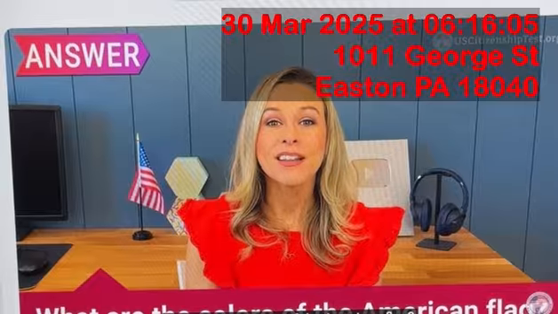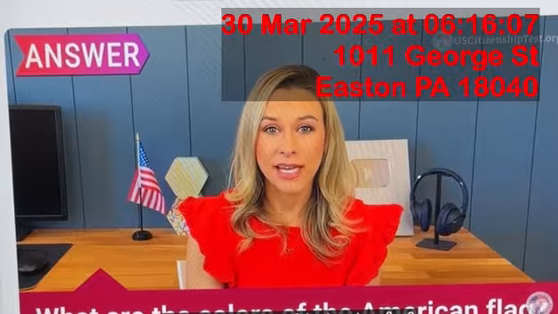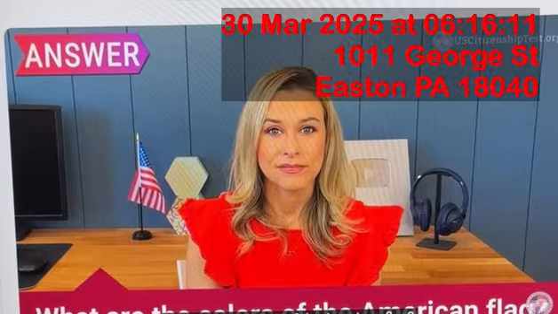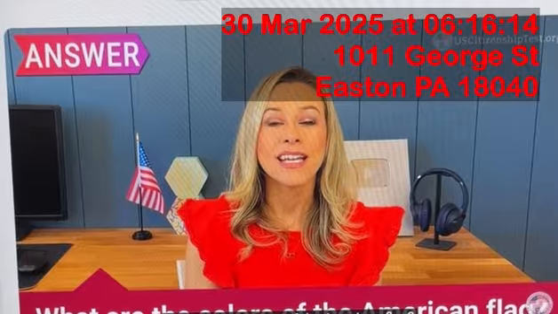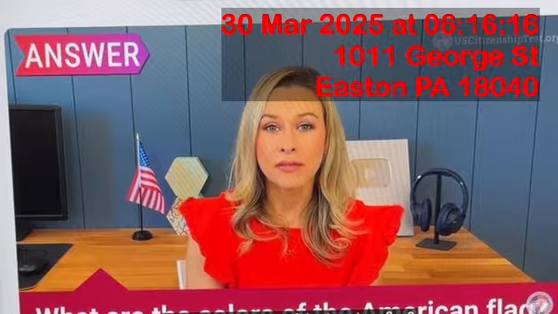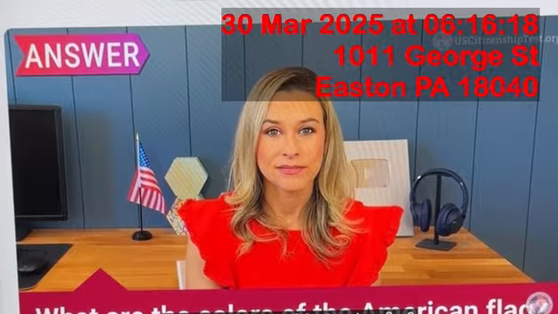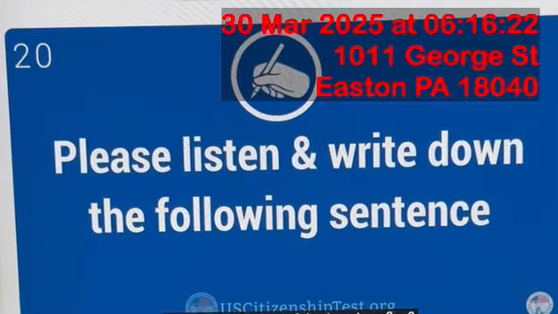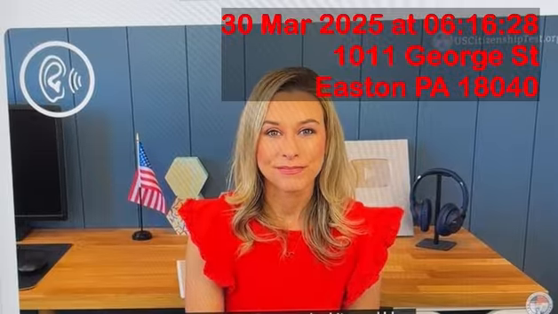What are the colors of the American flag? The American flag is red, white, and blue.